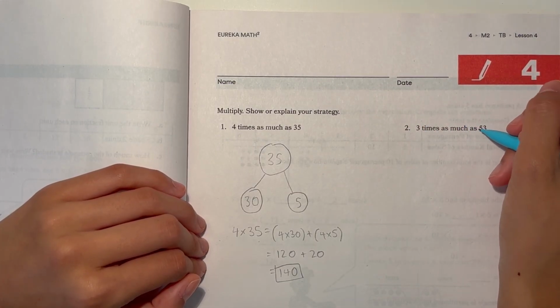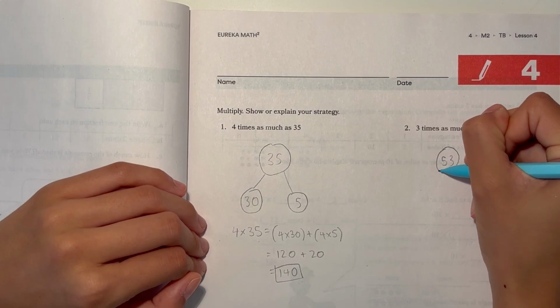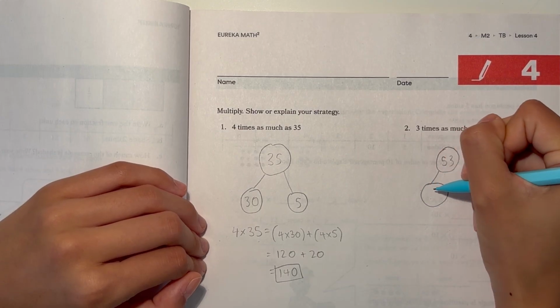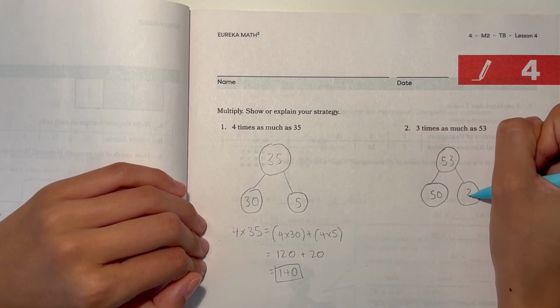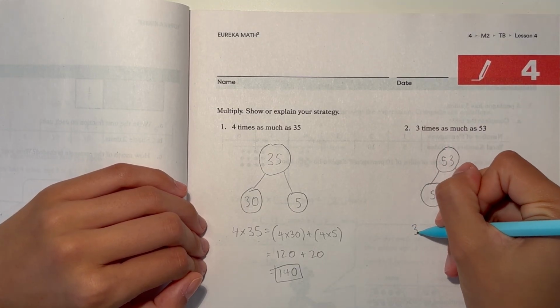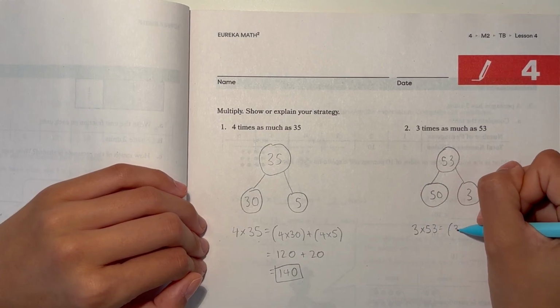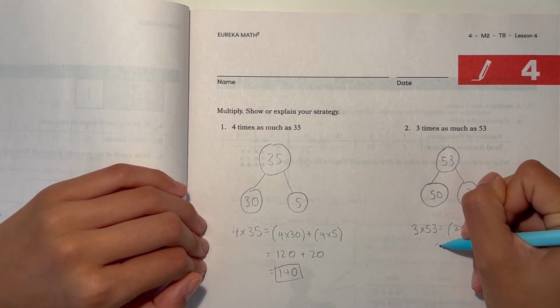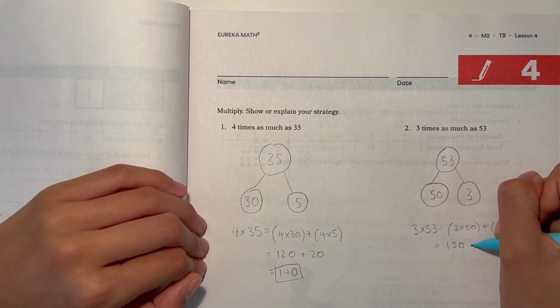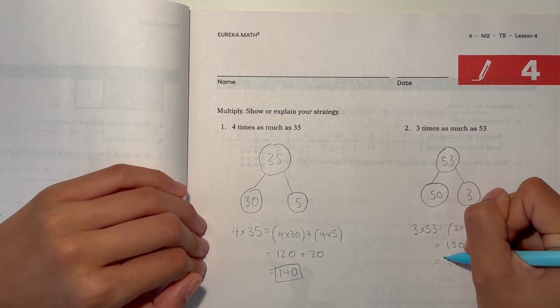Number 2, 3 times as much as 53. And take 53, split it into 50 and 3. So I have 3 times 53, and that's equal to 3 times 50 plus 3 times 3. That's 150 plus 9, which is 159.